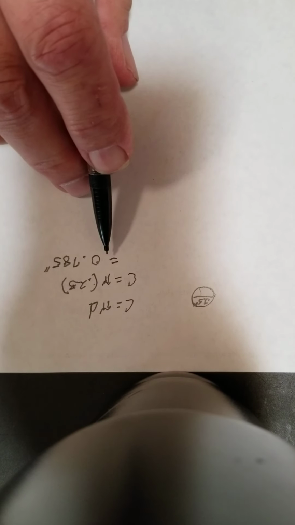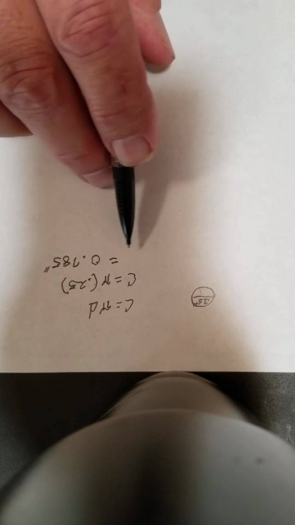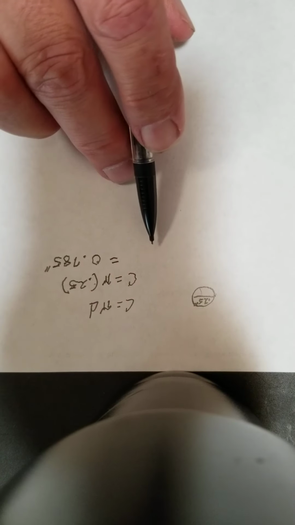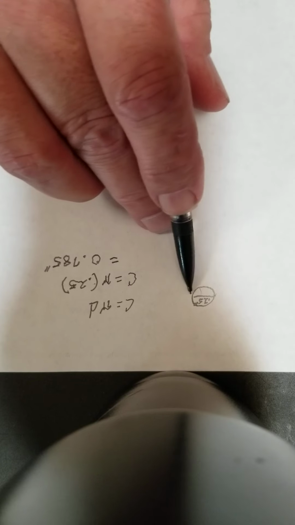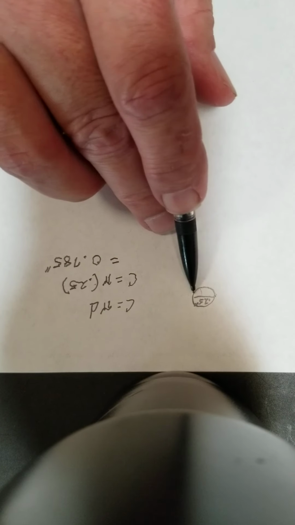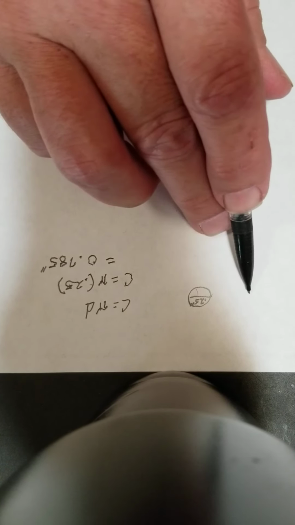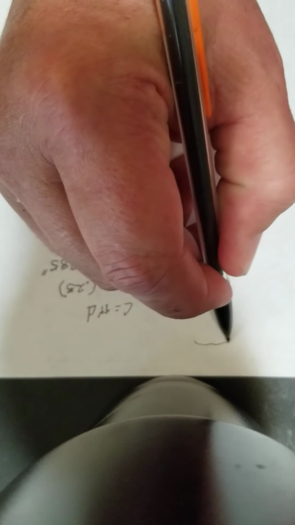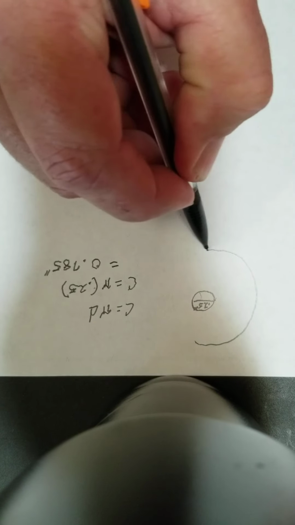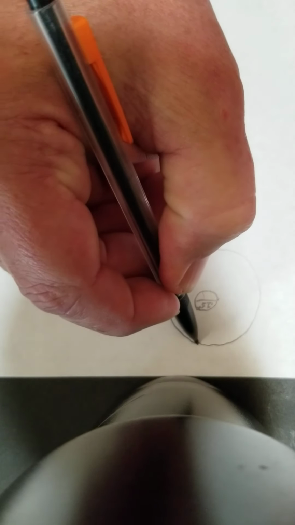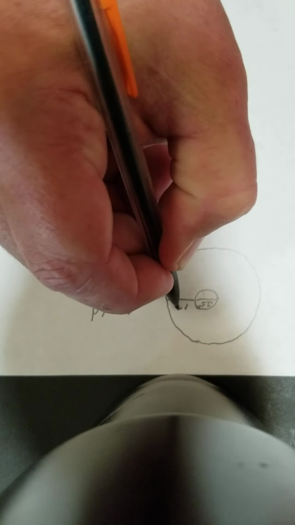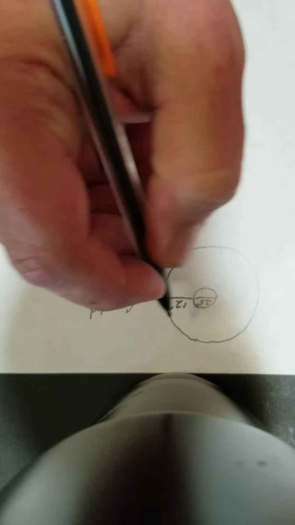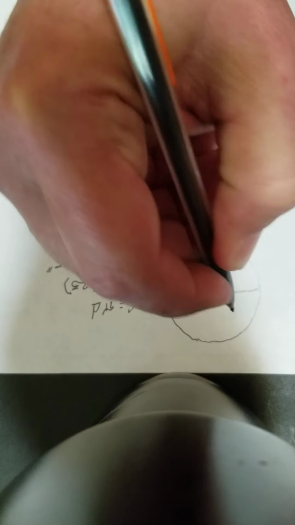Now, if we added a foot to each side of this, in other words, increase the size of this circle by 1 foot in diameter, then we're going to have a bigger circle, and this is not drawn to scale. So this is 12 inches. And over here we got another 12 inches.